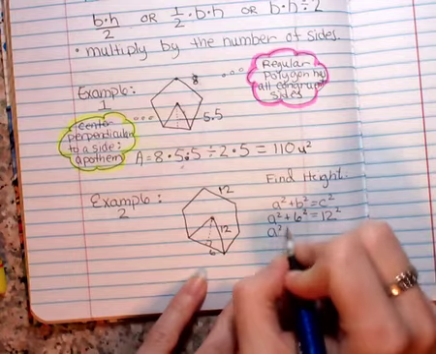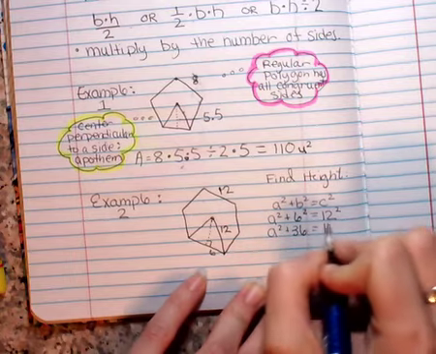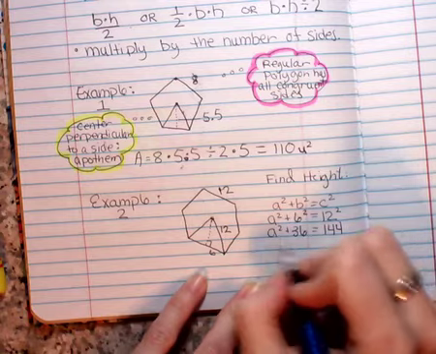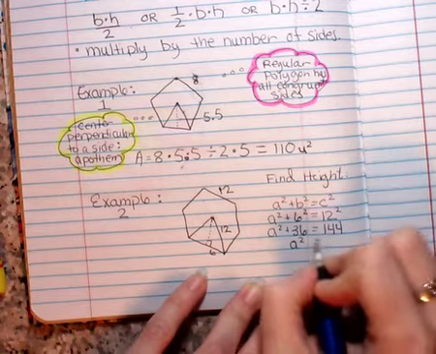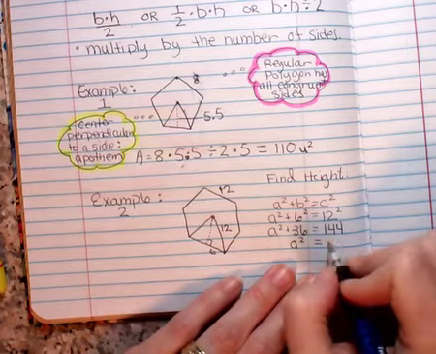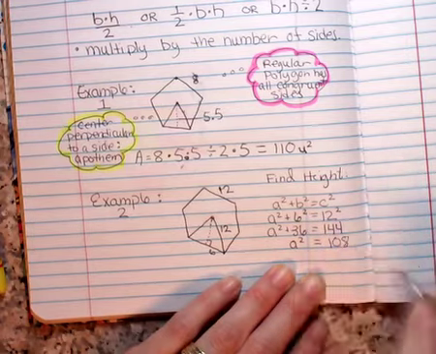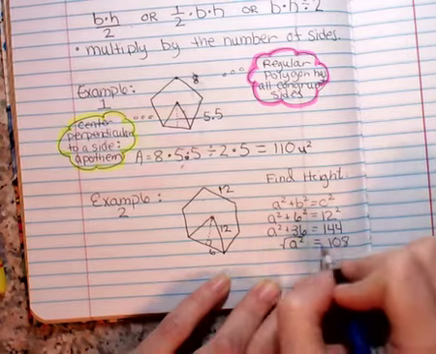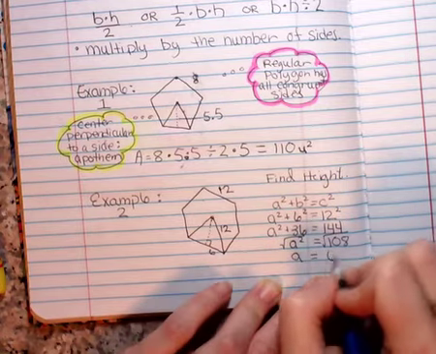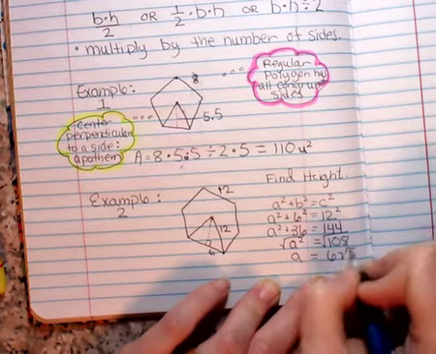So let's go ahead and solve this out. a squared plus 36 equals 144. Subtract 36 from both sides, so a squared is going to equal 108. Take the square root of both sides, and a will equal 6 square root 3.